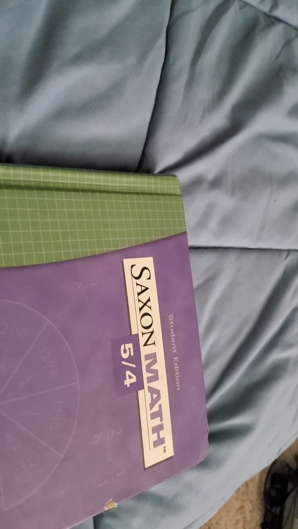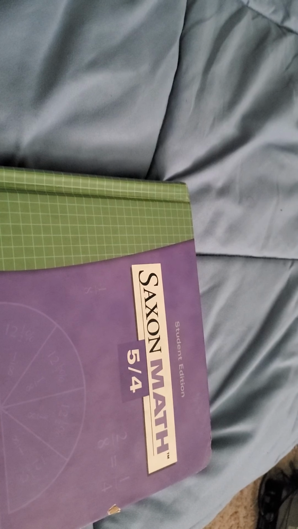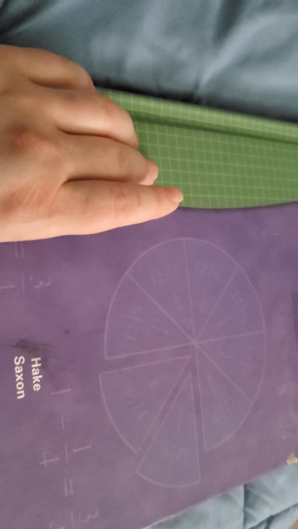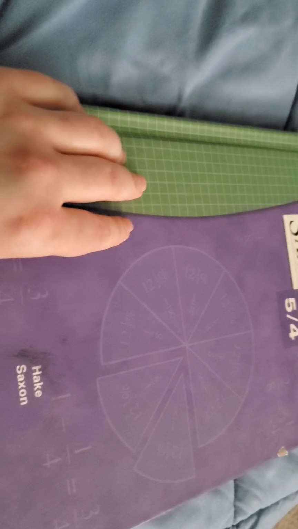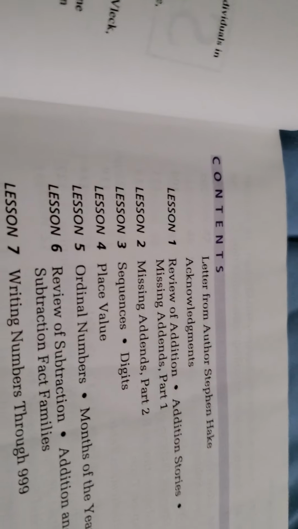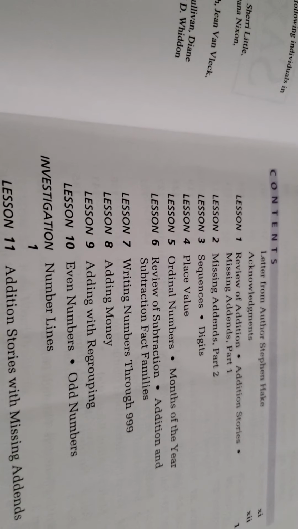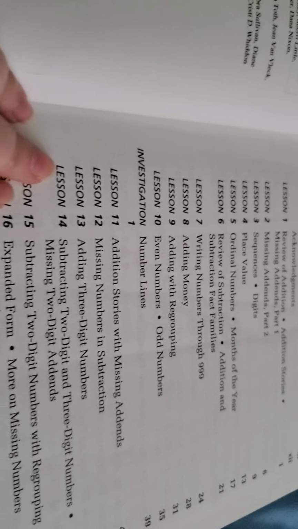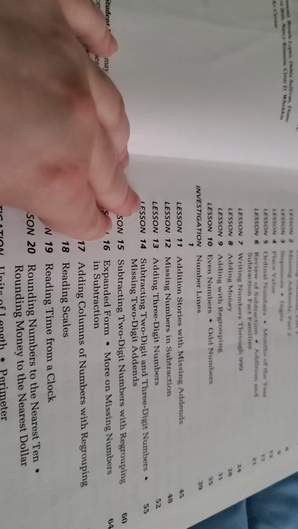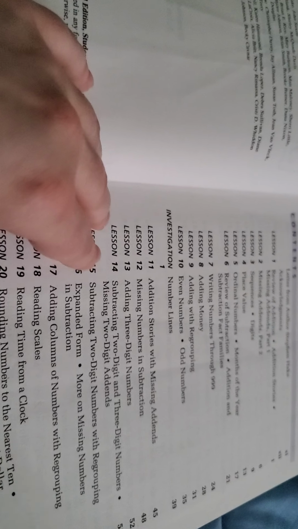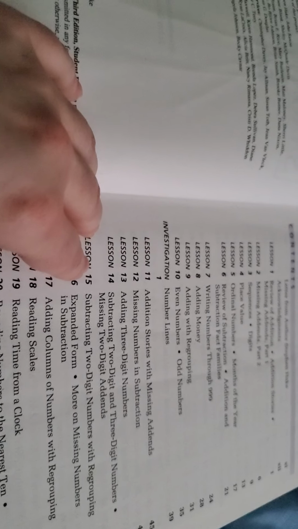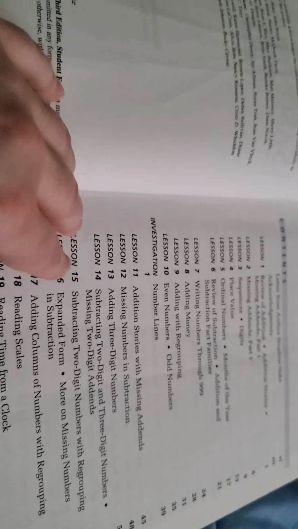And there are different brands, different designs of Saxon Math. This is the Hake-Saxon version. There's also a Nancy Larson version and a Robinson version. So, these are topics and math concepts that are covered in this book. Doesn't mean that these same concepts are covered, say, in Jump at Home, or in Singapore, or in Math Mammoth.